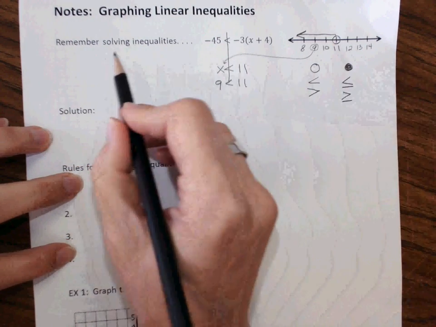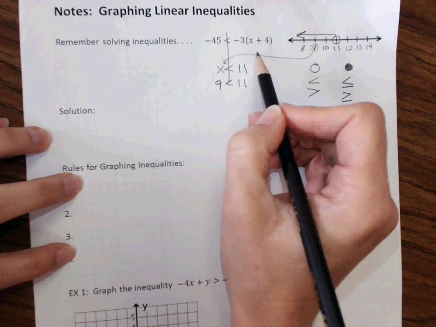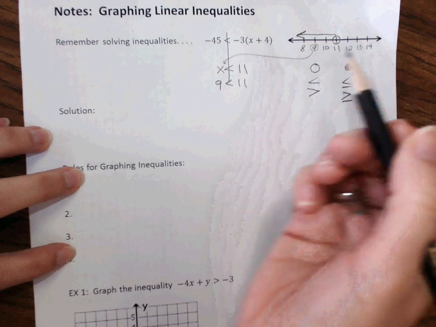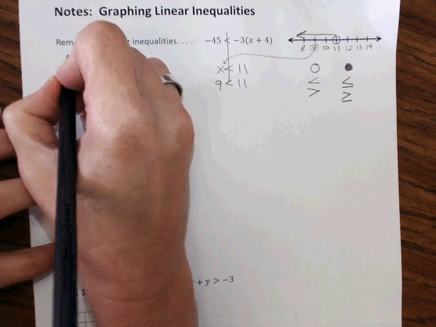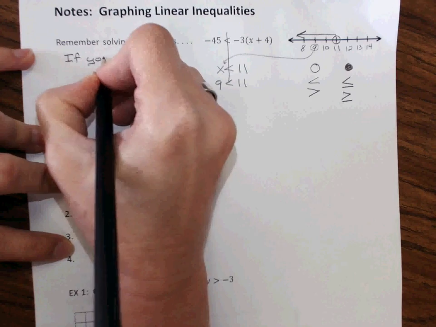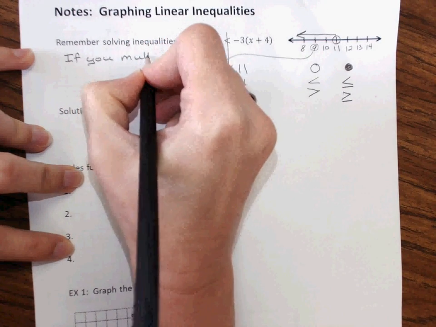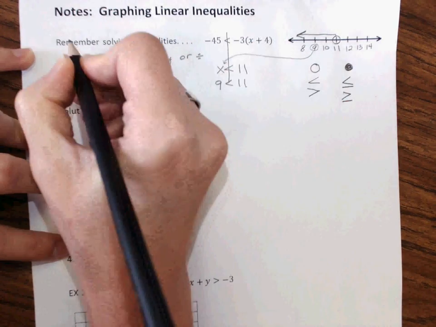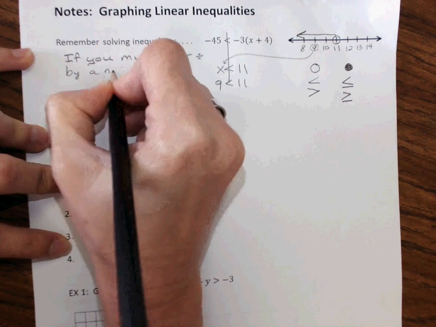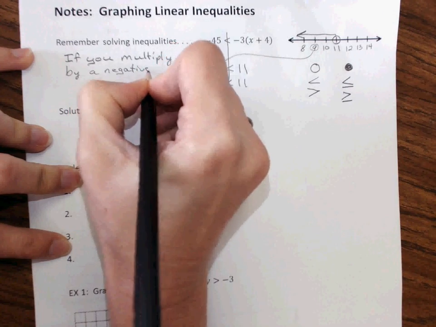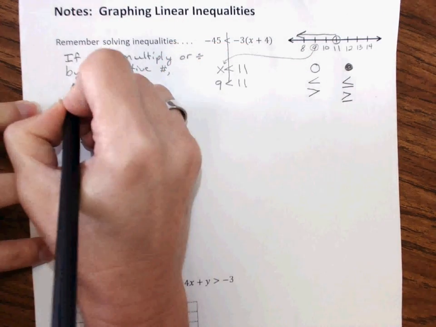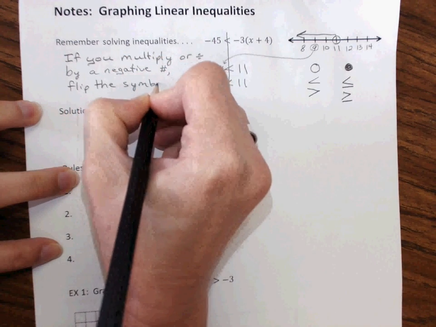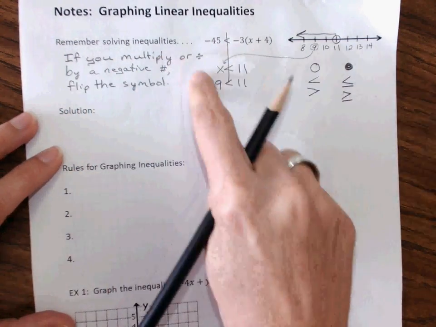Okay, so the only thing you got to remember when you're solving inequalities that's different from solving equations is what? That's right. Let's go ahead and write that down. If you multiply or divide, I'll do the little divide symbol, by a negative number, I'm going to flip the symbol. Okay, so that's a rule we learned a while back. So that's the only difference.